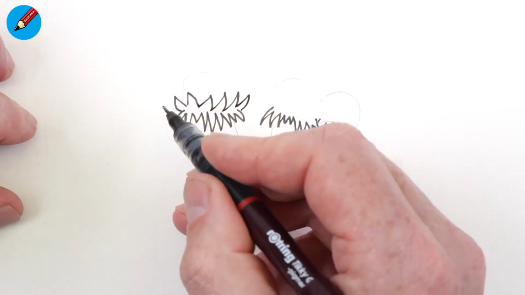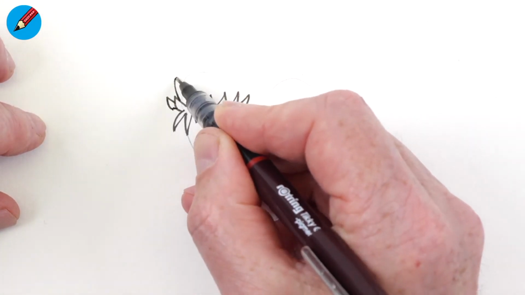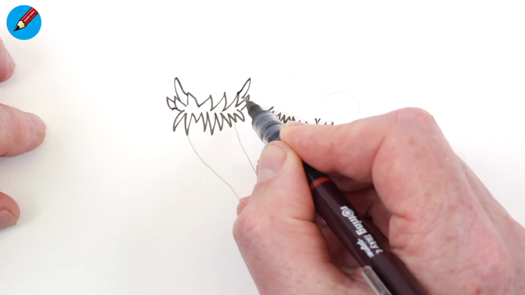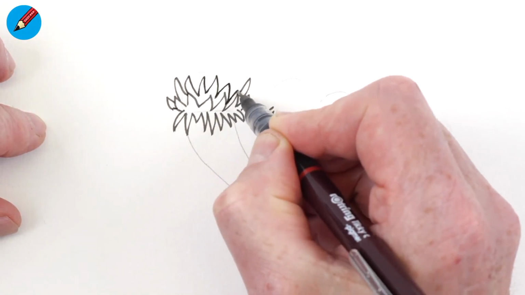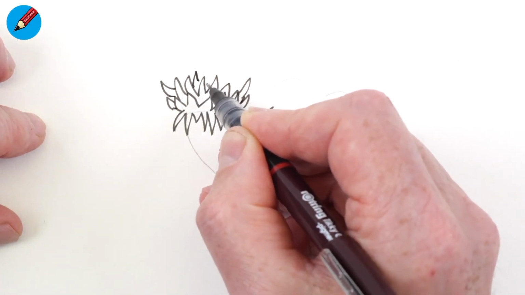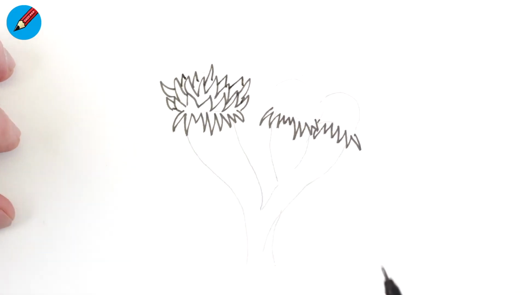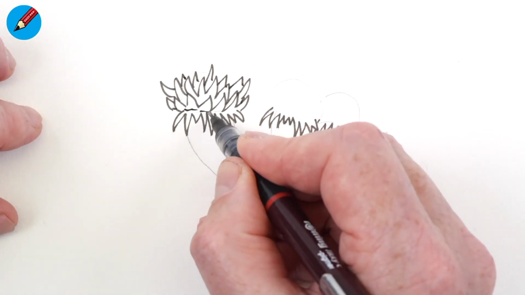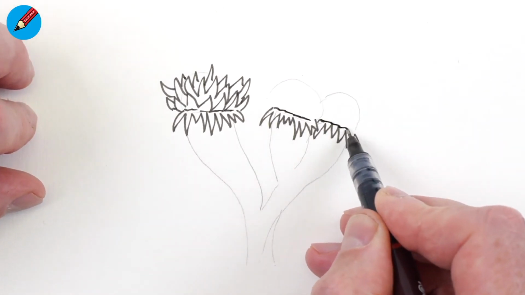And they're curving upwards like that. We can maybe have another one out there. And like that. And then we can have this extra row like that. And maybe we'll just sort of fill in between those sort of teeth. They're not teeth, they're leaves. And then we can have a line across there. Let's put that little line in there now.